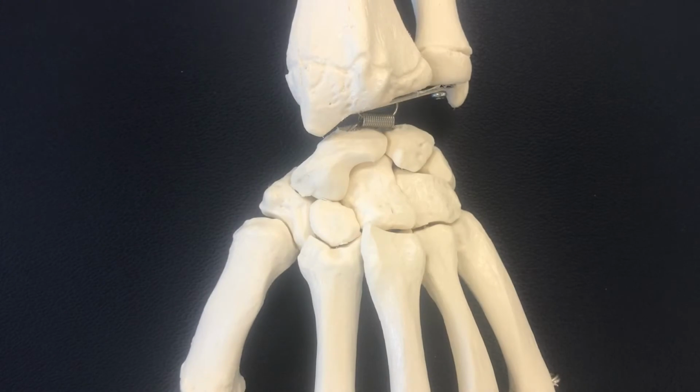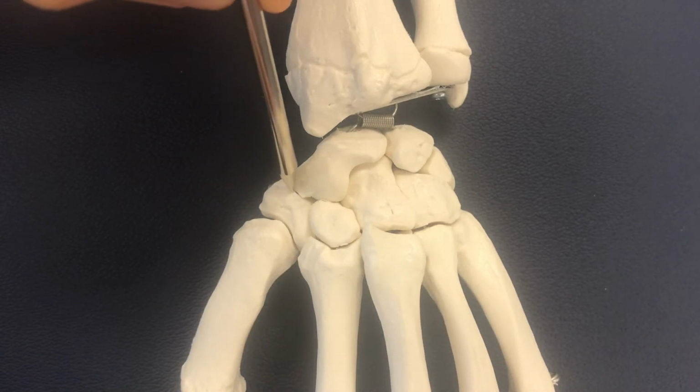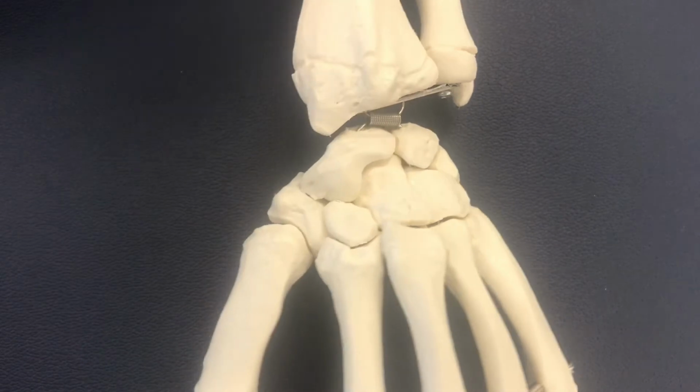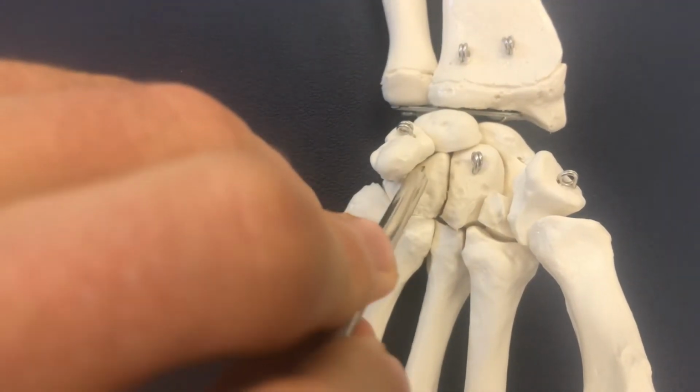The joint between the proximal row and the distal row of carpals is known as the midcarpal joint. We can observe its irregular joint surface here, as well as an anterior view here.